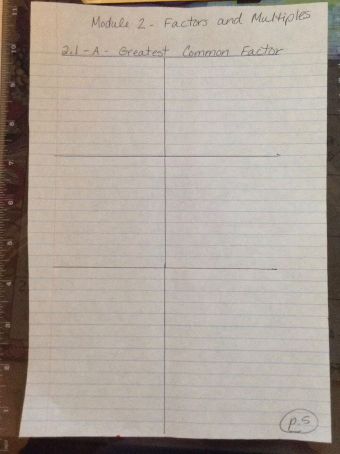Okay, if you will turn to page 5 in your math notebook and label it as page 5, at the top you need to write the heading as Module 2, Factors and Multiples. That's what this chapter is about. They're called modules in this math series, but it's basically the same idea as a chapter. So put that at the top, and then on the top line you're going to label this 2.1a, greatest common factor. Then using your ruler, divide the paper up into 6 sections.